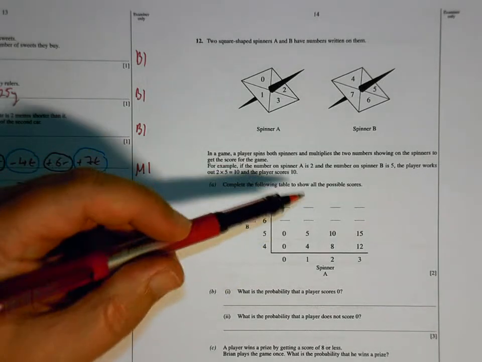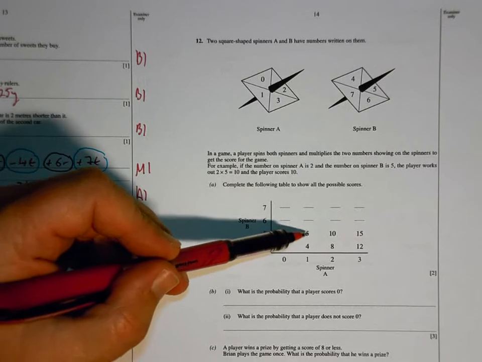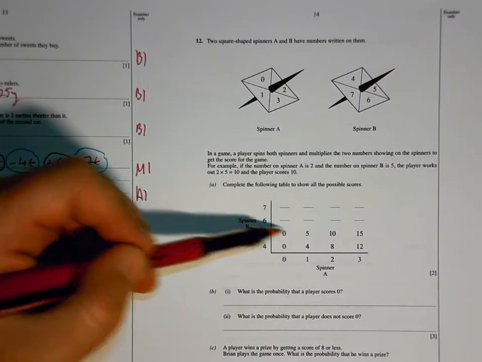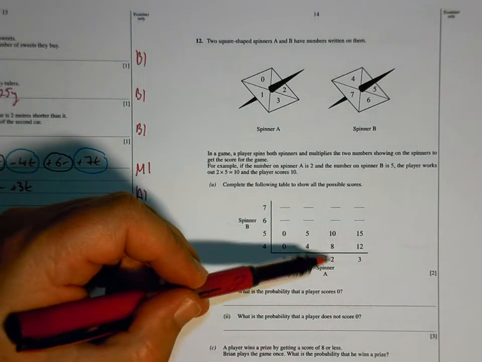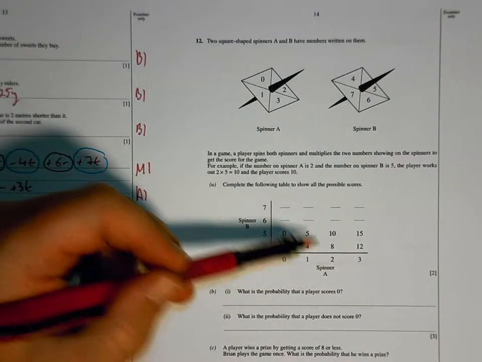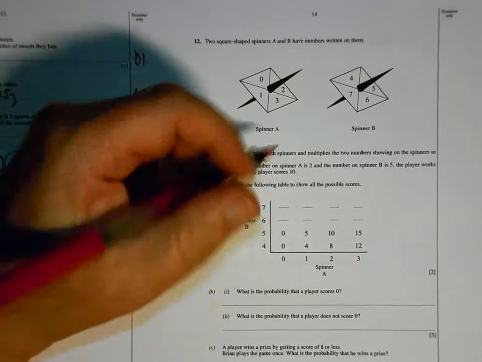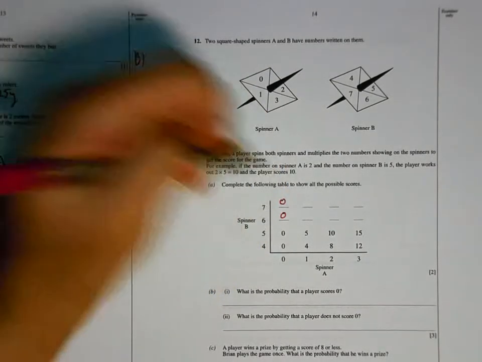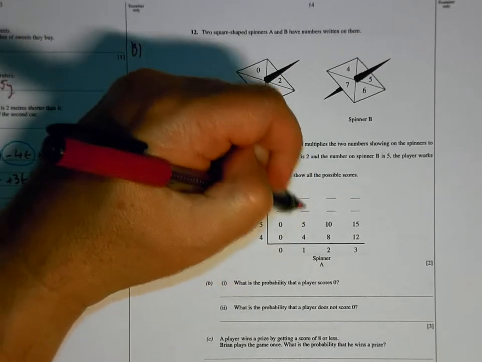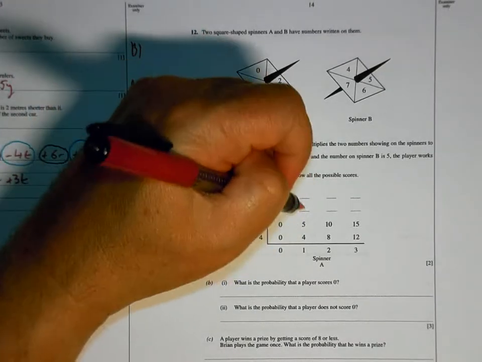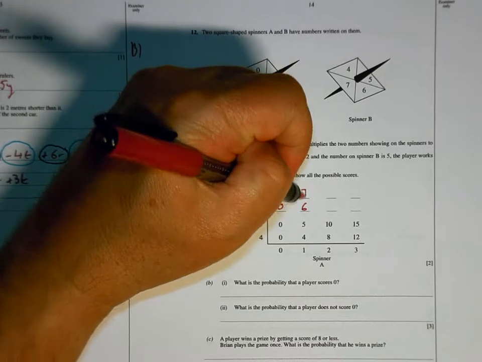So pick one to make sure you know where these numbers come from. This number here you're getting by timesing 5 by 1. This number here you're getting by timesing 2 by 4. So going up here, anything times 0 is 0. So that's zeros. Here we're multiplying by 1, so it's going to be 6 times 1 is 6, 7 times 1 is 7.